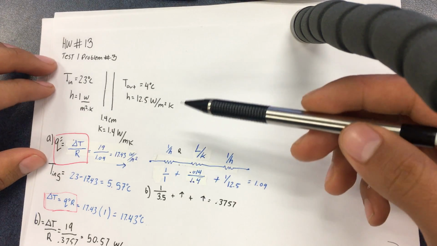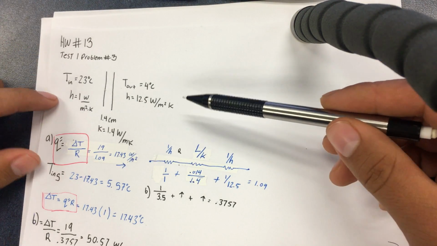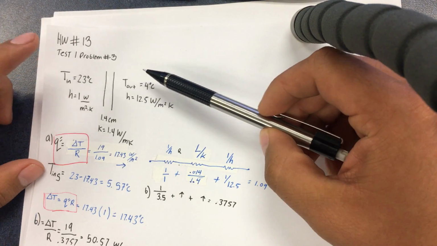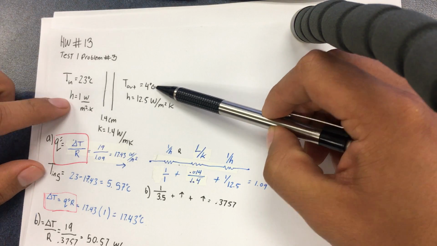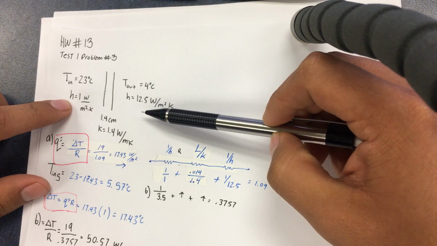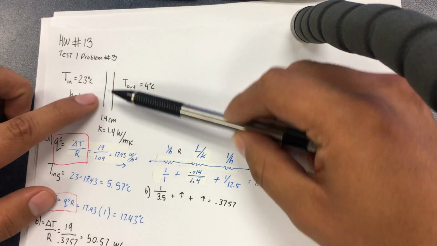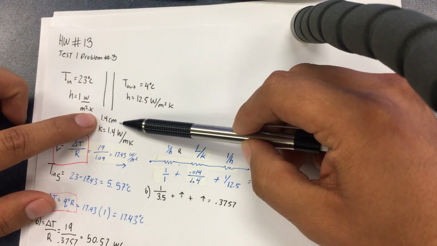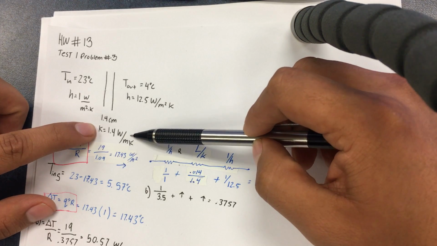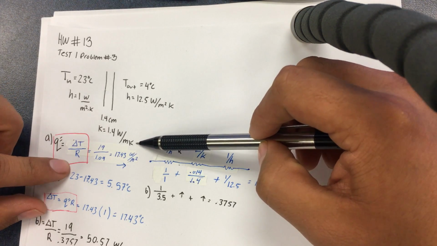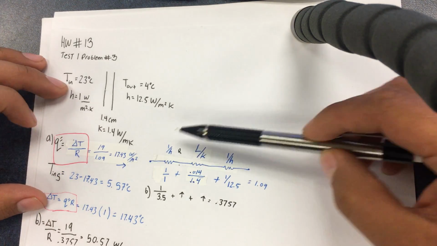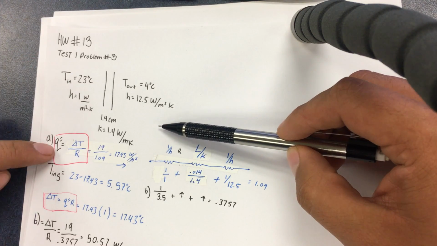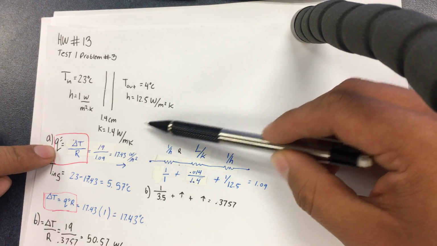For homework 13, test 1, problem 3, we have a window with temperature inside, temperature outside, an h value for the inside air, an h value for the outside air, and a window with a thickness of 1.4 centimeters with a k value of 1.4 watts per meter Kelvin. So they want to know what the heat flux is.